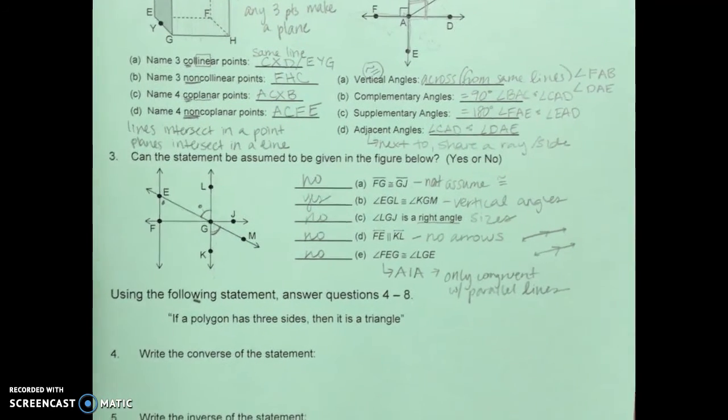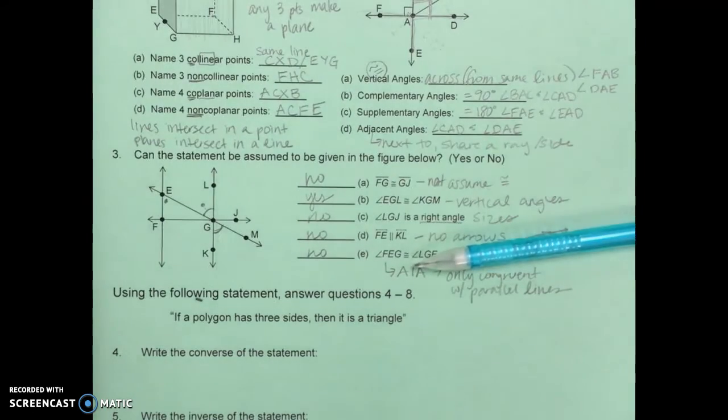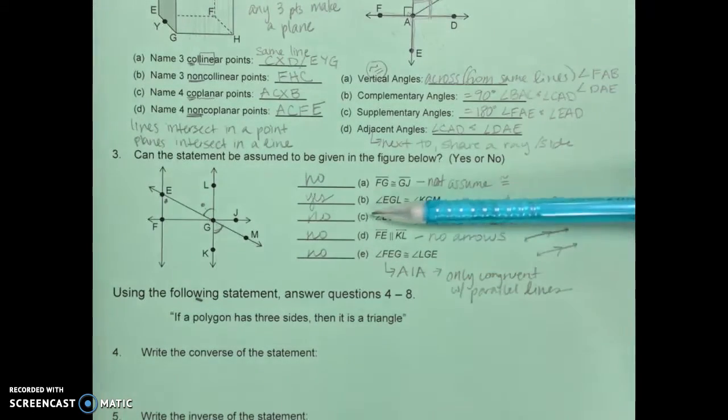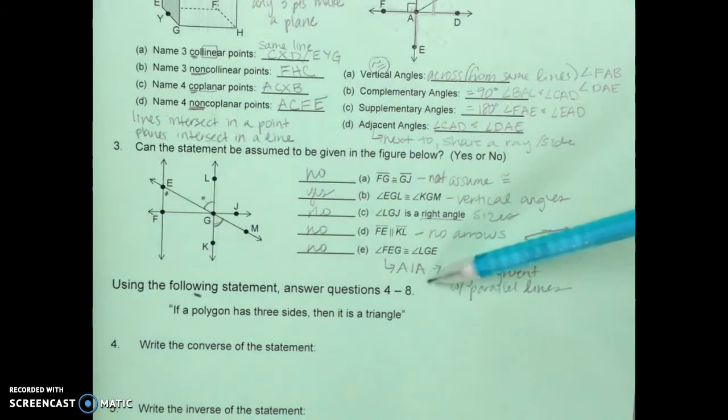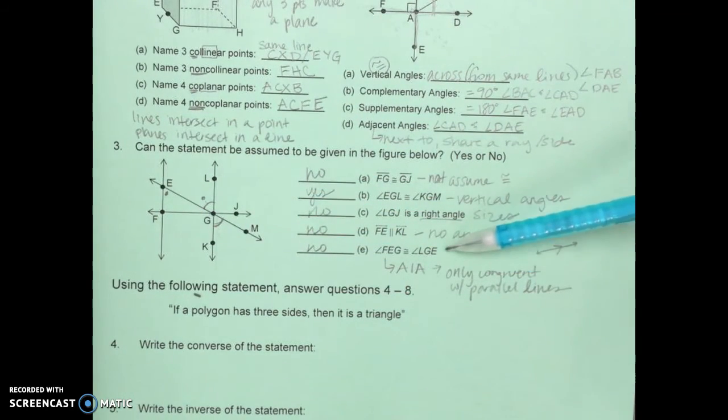So if D had been true, then E would be true, because those are alternate interior angles. Any two lines cut by a transversal has these relationships, but only when they are parallel do those relationships mean anything in terms of congruency.